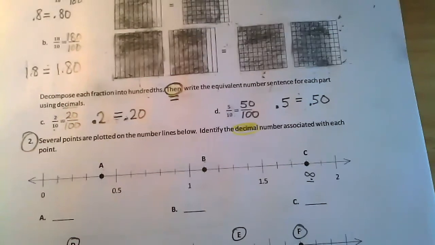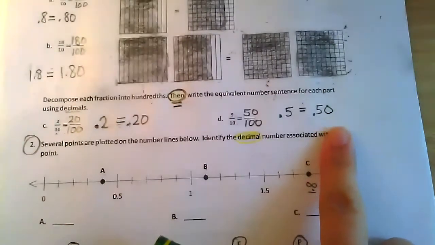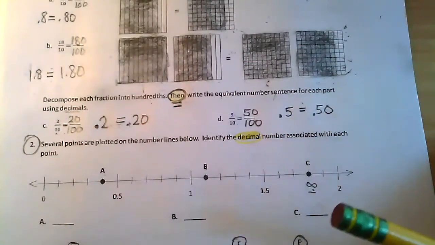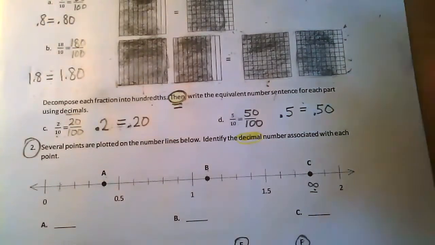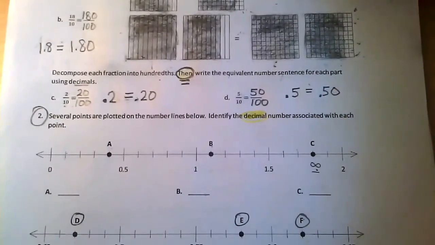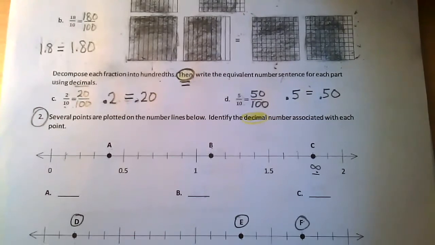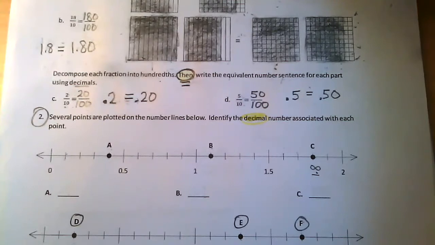That's how I write 50 hundredths in decimal form. I literally just add a 0, which was implied here anyway. Really, I could add a million zeros and it's going to give me the same value, but I say it differently, okay? If that doesn't make sense to you just yet, you're welcome to ask me any questions. You can email me or comment under the YouTube video, all right? And I'll try to clear that up for you.